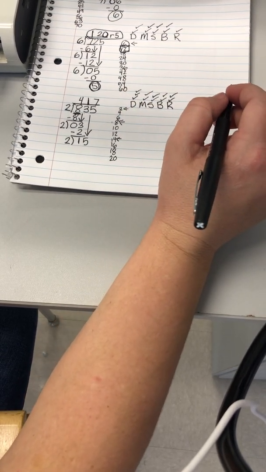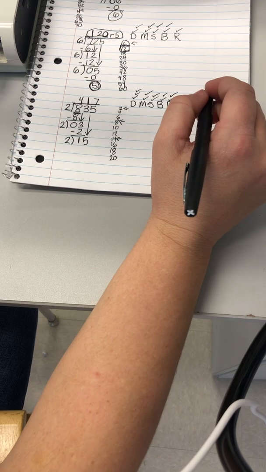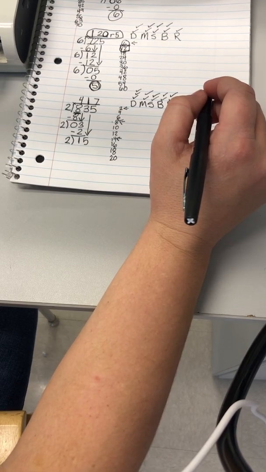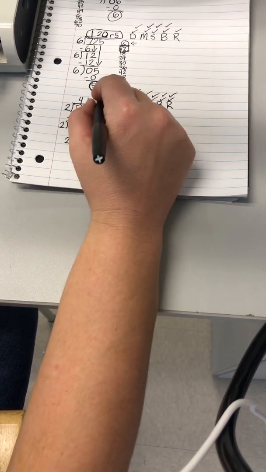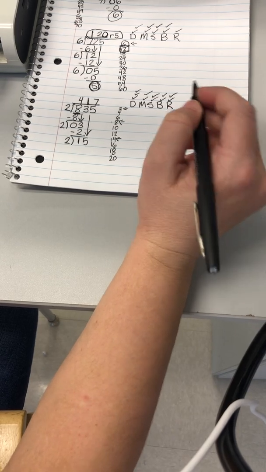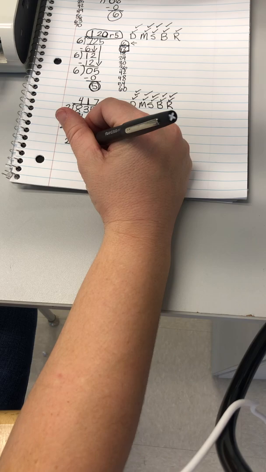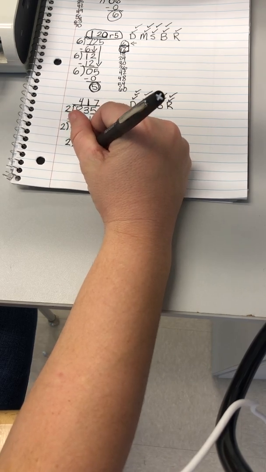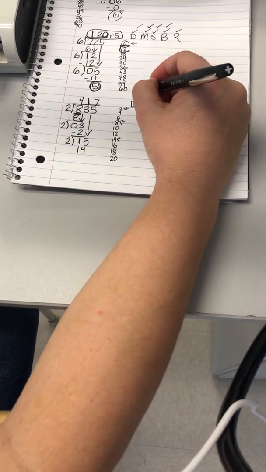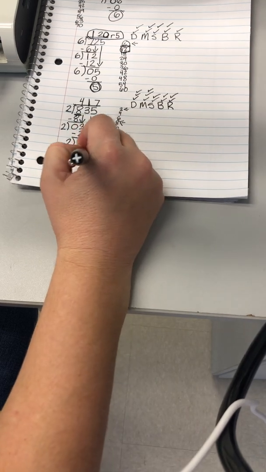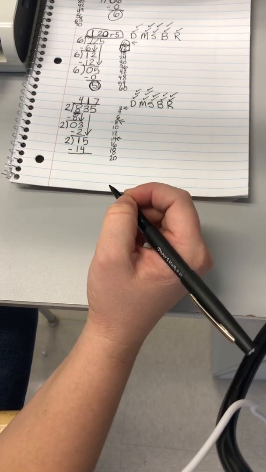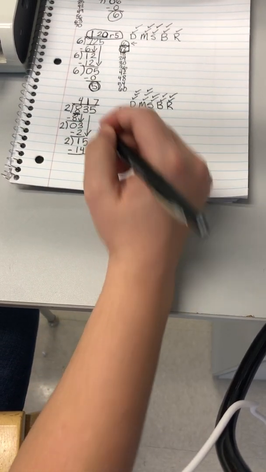Now I need to multiply 2 times 7, which is 14. Then I need to subtract. 15 minus 14 gives me 1.